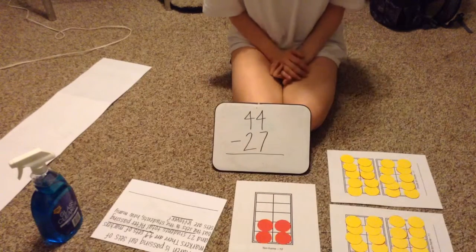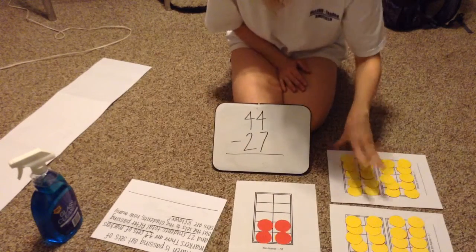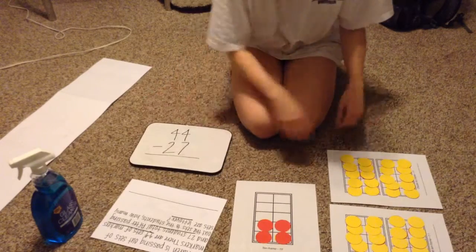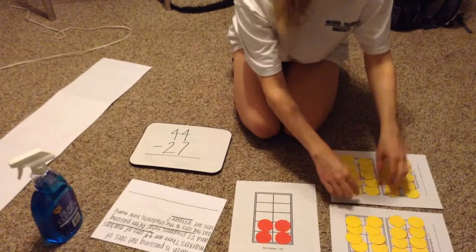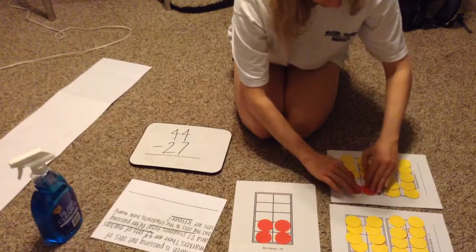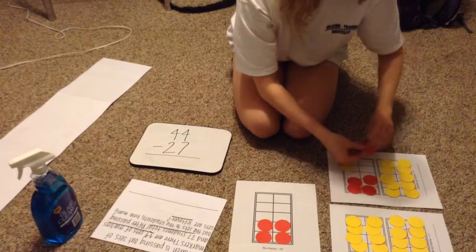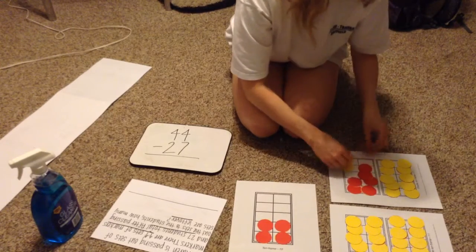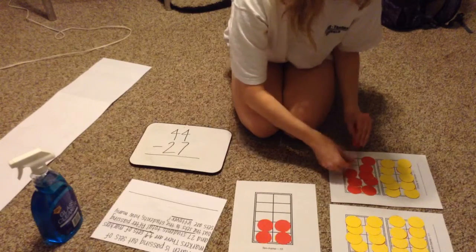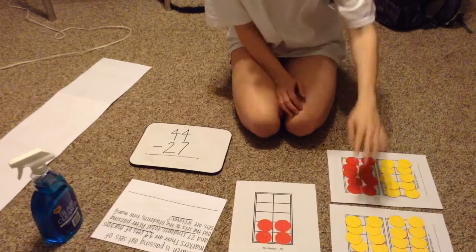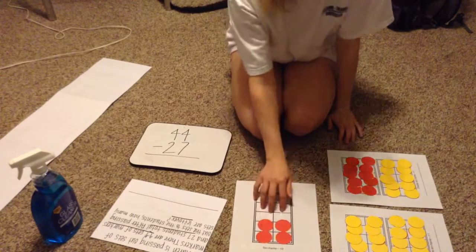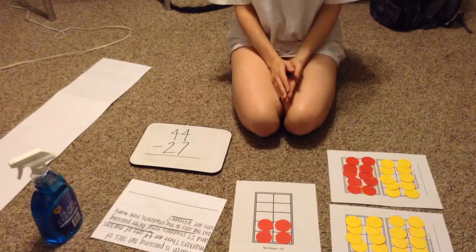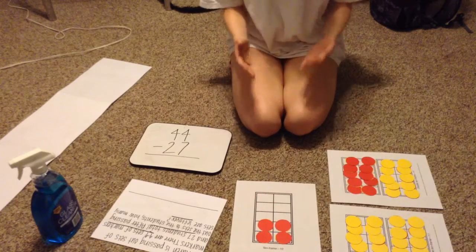And so we're going to have to look at our tens place and regroup. So we're going to take a 10 from the 4 tens and we're going to regroup. And now we have 10 ones and our 4 ones from the beginning, and if you add those together, that's 14 ones.